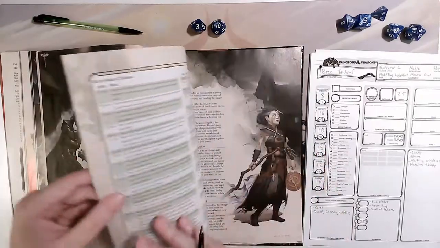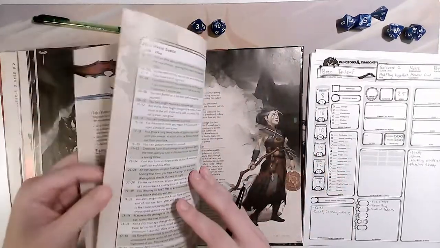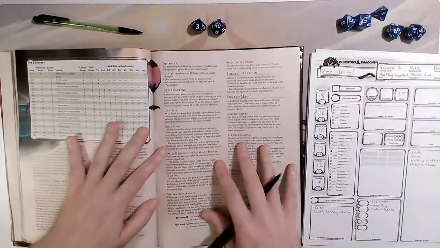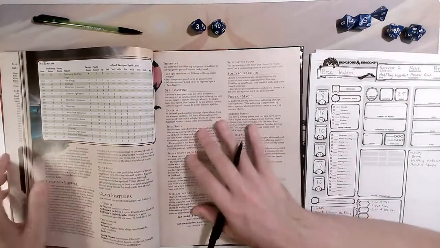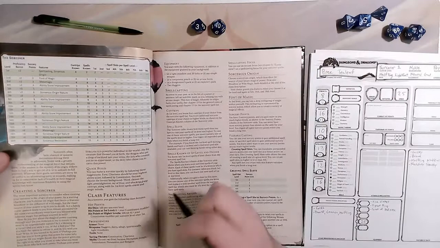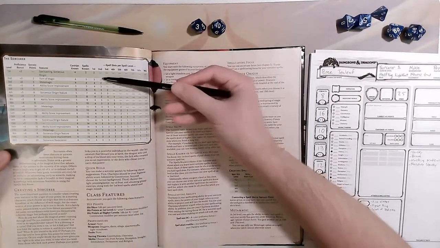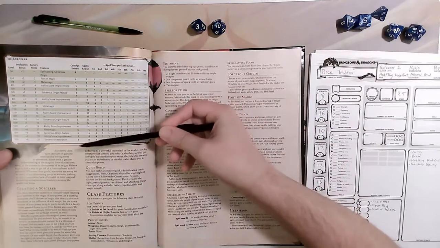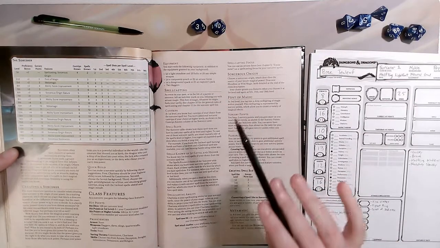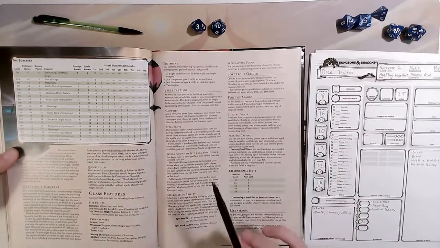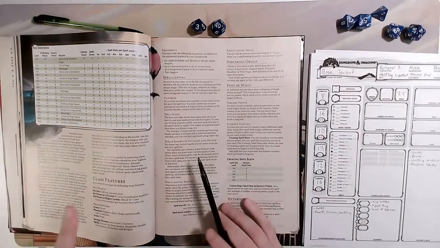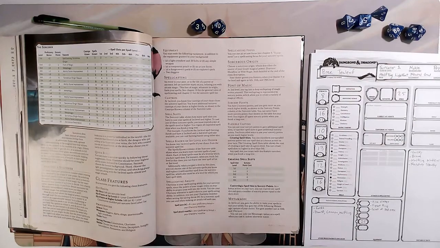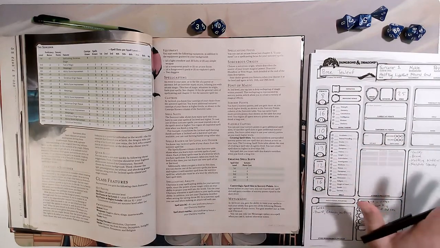So let's flip open to sorcerer. Oops, I went too far there. Sorcerer. Now, this might look a little confusing, but what it basically says is this is a chart of what your sorcerer is going to get at every single level as they level up. We don't have to worry about most of this right now. She's only level 1. So we're just going to start at the top, and we're going to work our way down until we have filled out this character sheet.